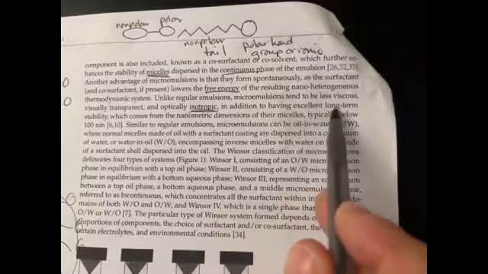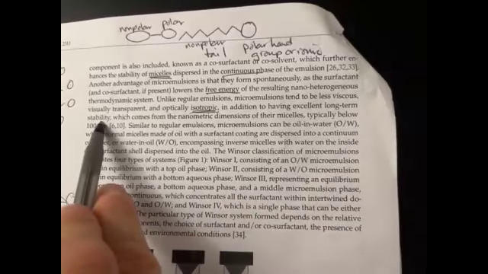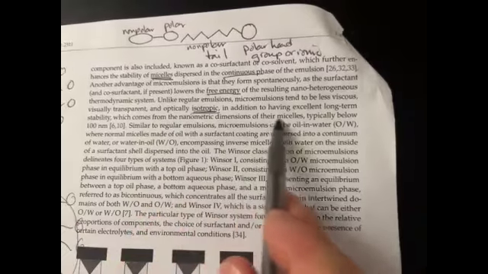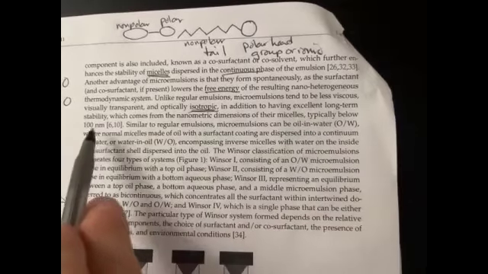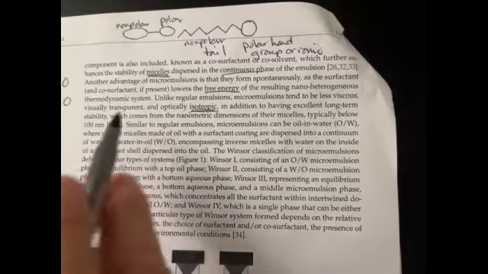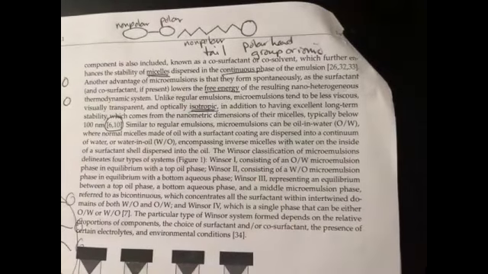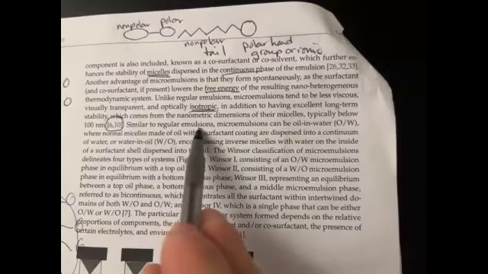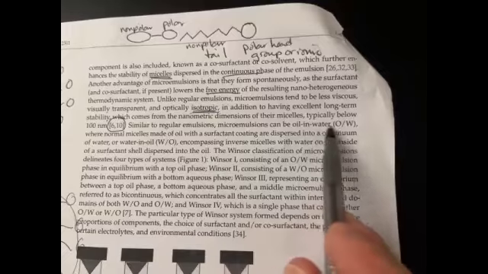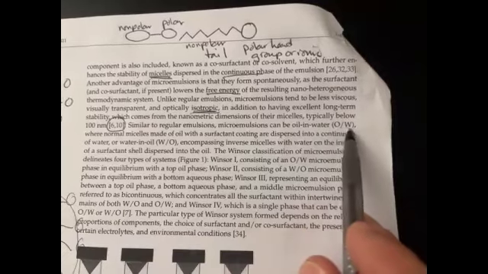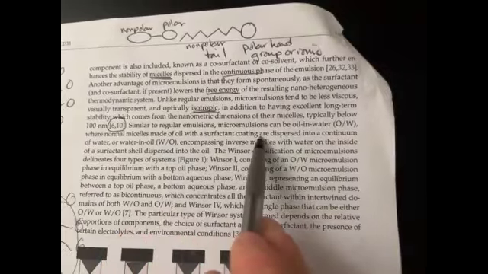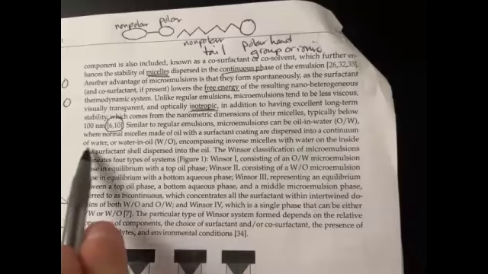In addition to having excellent long-term stability, since they're thermodynamically stable, which comes from the nanometric dimensions of their micelles, typically below 100 nanometers. And there's some good references to sizes, I would guess. Maybe just definitions, though, of the micelles. Similar to regular emulsions, microemulsions can be oil and water, where normal micelles made of oil with a surfactant coating are dispersed into a continuum of water.